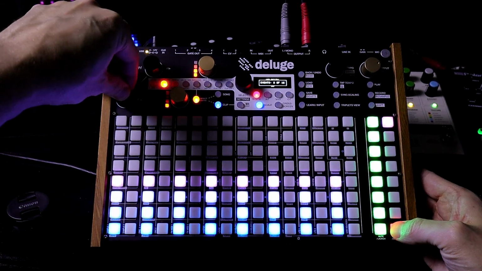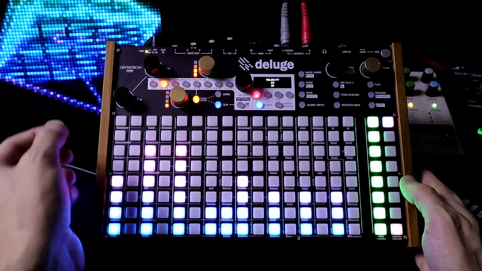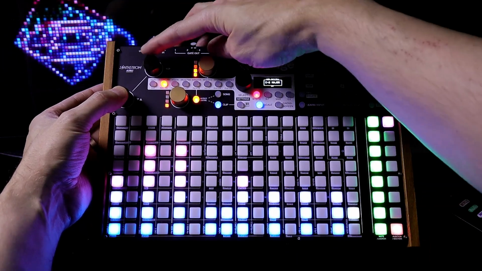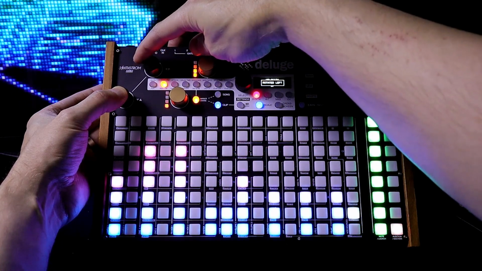Let's say we have a bunch of notes here, and we want to rotate just these notes. Just hold down the up-down knob, turn the left-right knob. Now we can change where those notes are.